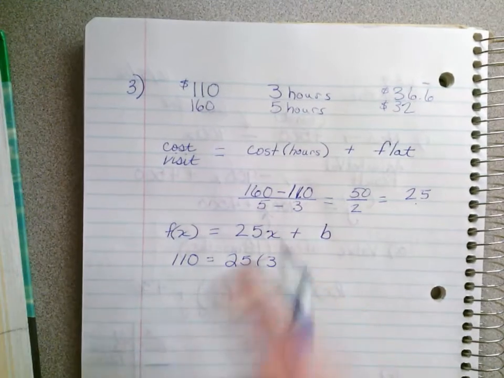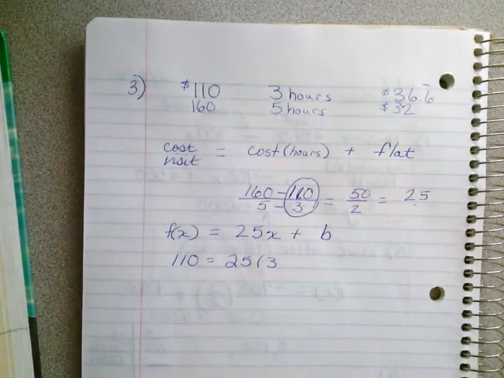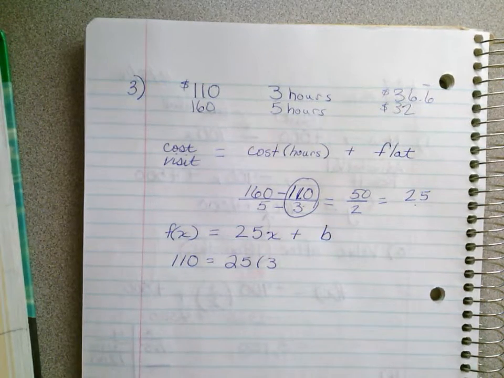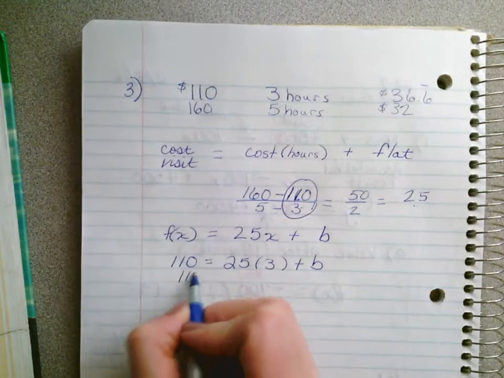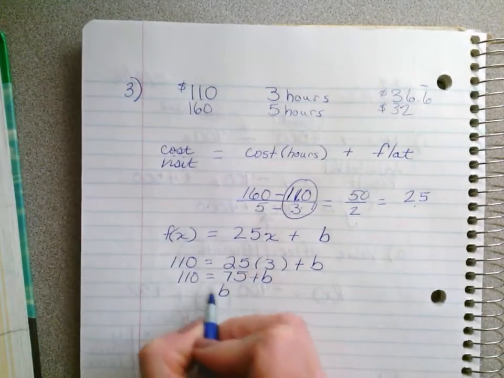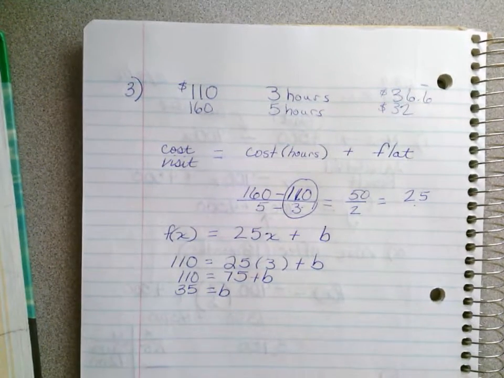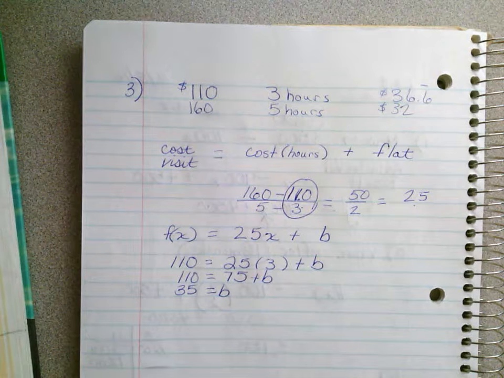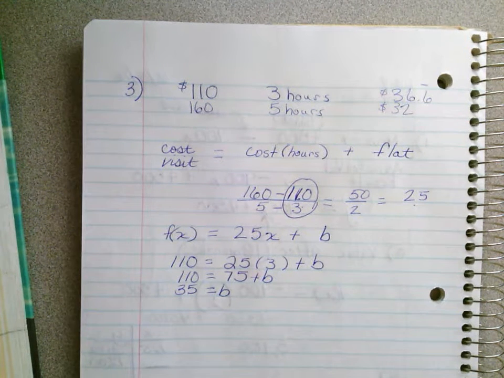25 times 3. Where am I getting those numbers? Because for 110 bucks, you got 3 hours worth of plumbing done. After I subtract my 75, I think I get 35, right? Looks to me like his fee for showing up is 35 bucks. So I had to go through and extrapolate an awful lot of data in order to get from here to there, didn't I?